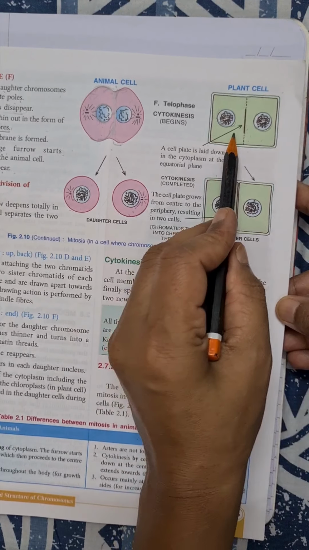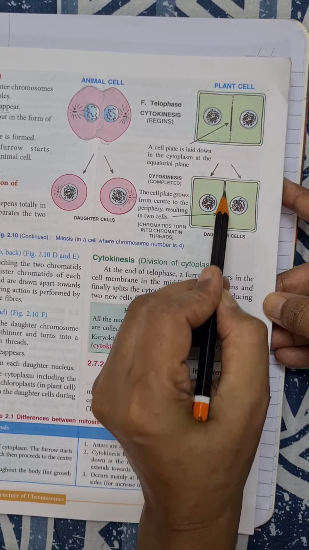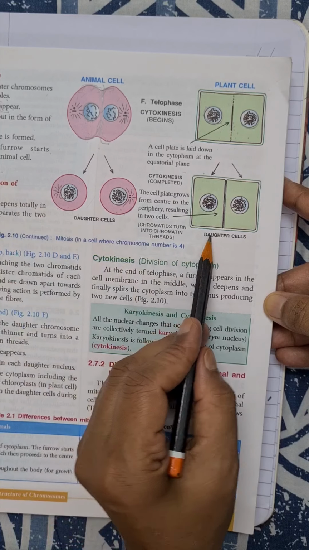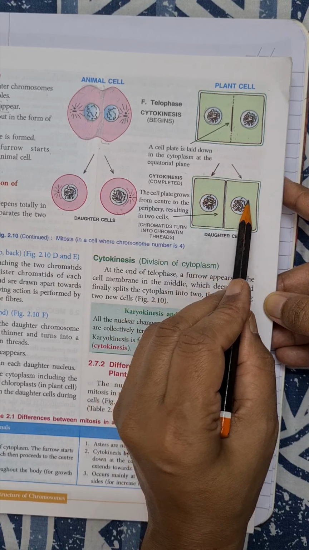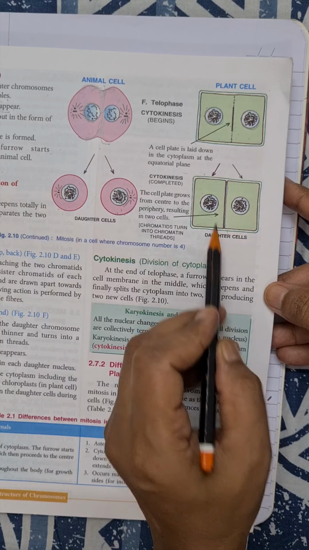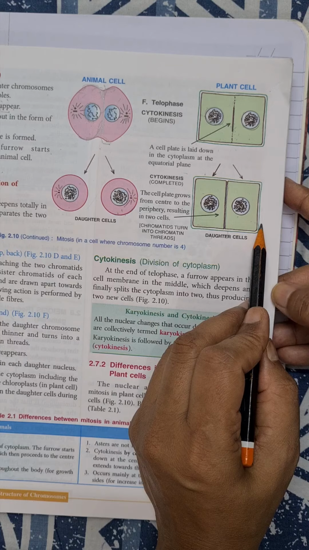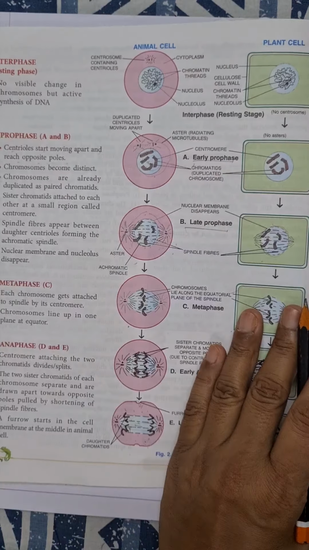So by cytokinesis, one parent cell divides into two daughter cells. And in plant cell, this cytokinesis takes place by the cell plate formation which had already started in telophase. That cell plate formation divides the plant cell into two daughter cells having the same number of chromosomes. So this is all about the 4 phases of mitosis.